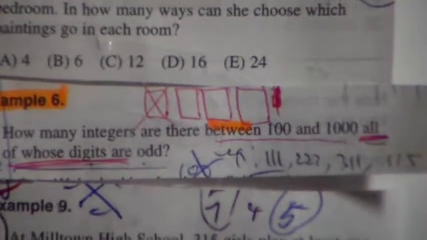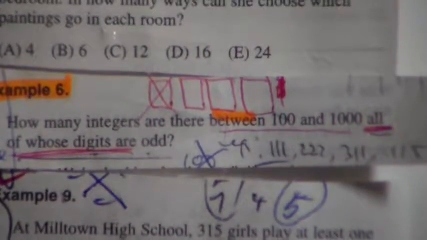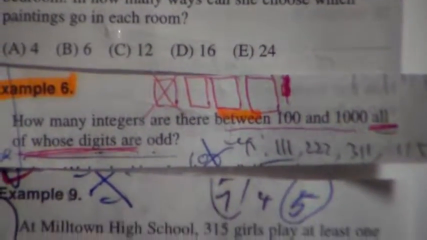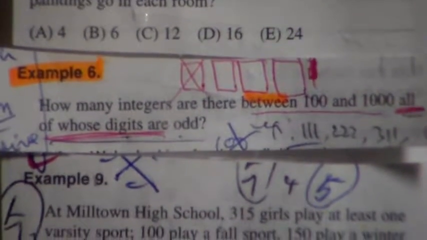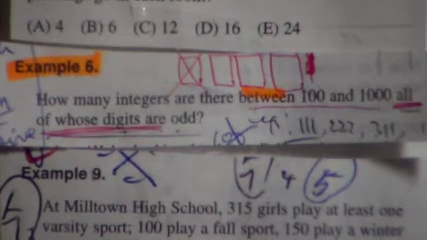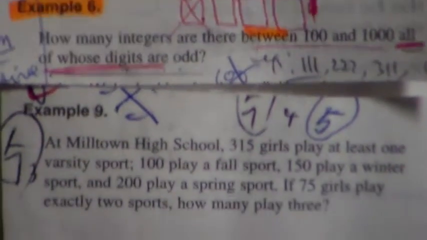And 6. And example 8 was not posted yet, but I put it on the chalkboard, so I'm going to explain it. Example 9.